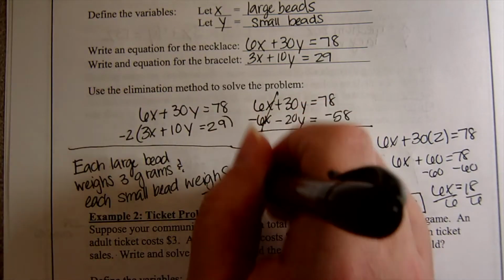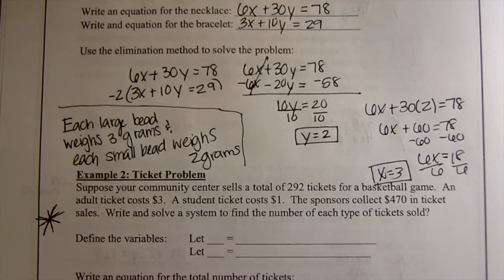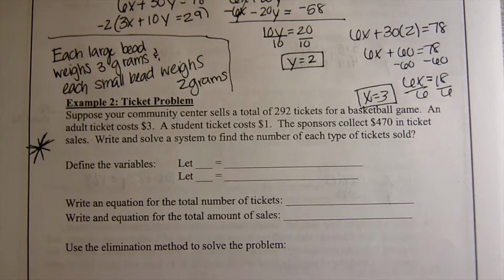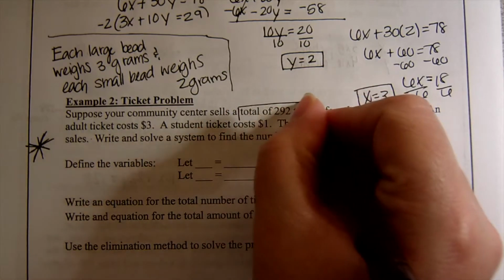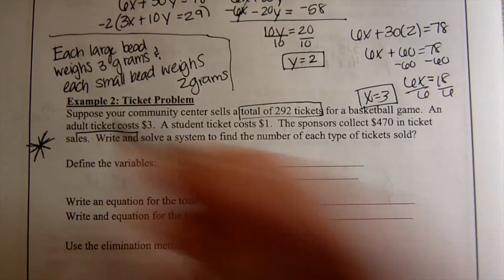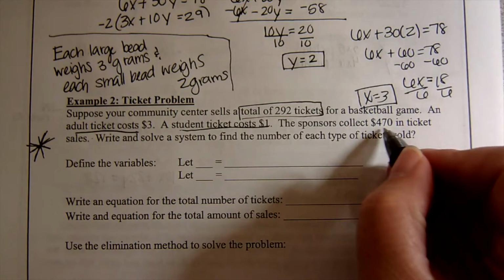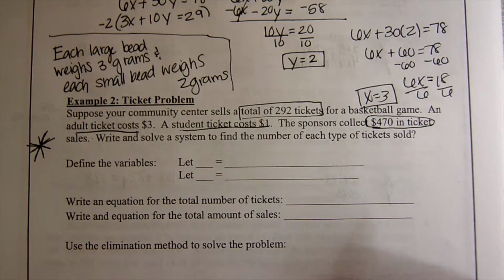Example 2 is a different kind of problem. It is a very important problem because this is the most often tested type of system of equations problem. So make sure that you are paying attention. Suppose your community center sells a total of 292 tickets for a basketball game. An adult ticket costs $3. A student ticket costs $1. The sponsors collect $470 in ticket sales. Write and solve a system to find the number of each type of ticket sold.